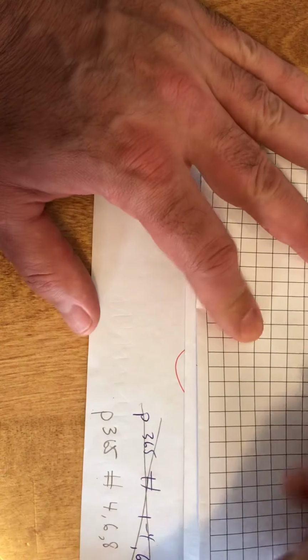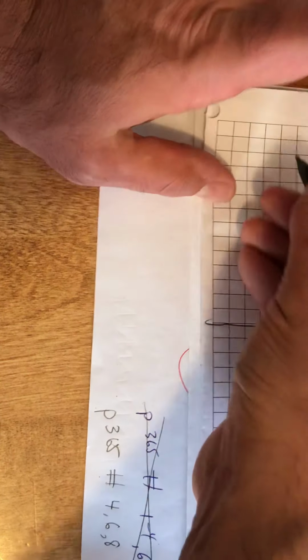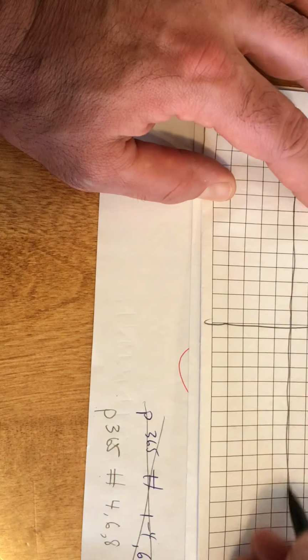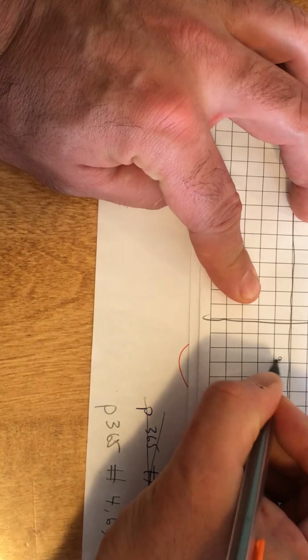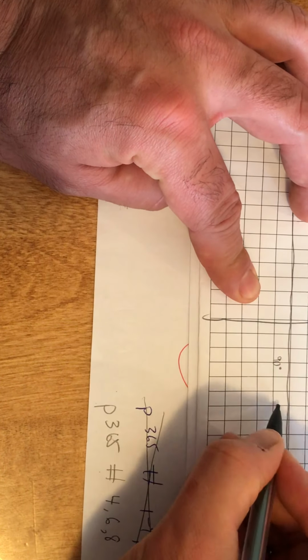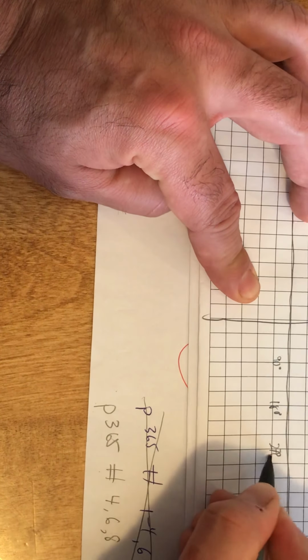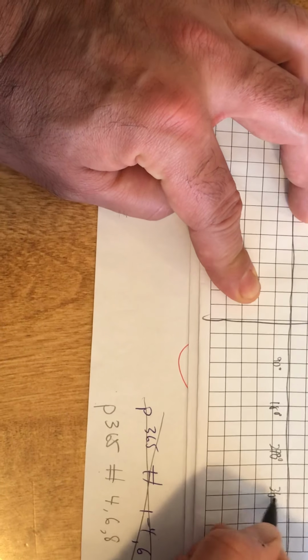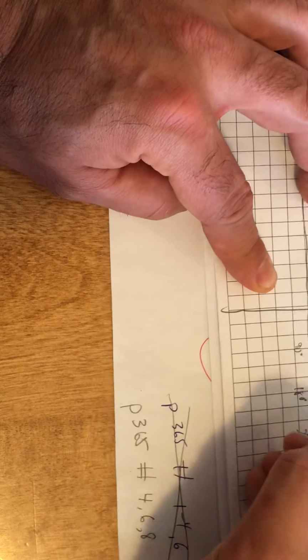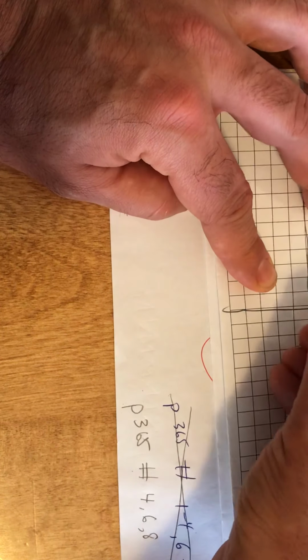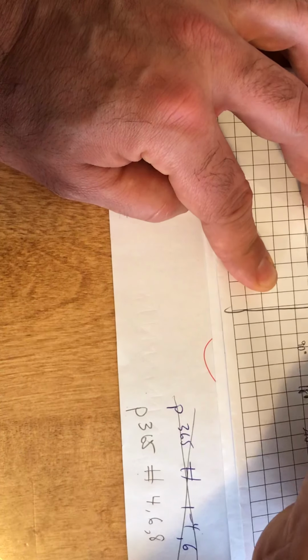Okay, and then there's another one here. I'm going to just draw this out from scratch. So if I have a graph, let me go 90, 180, 270, and 360. Okay, so let's go 1, 2, 3.